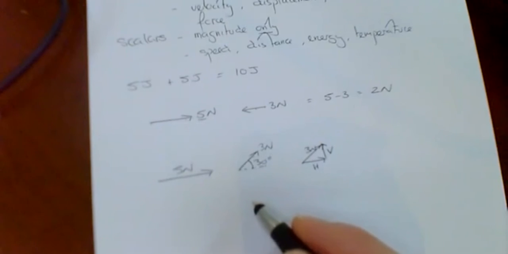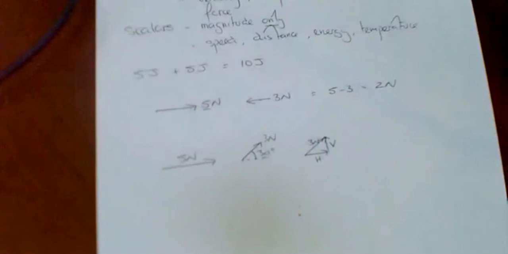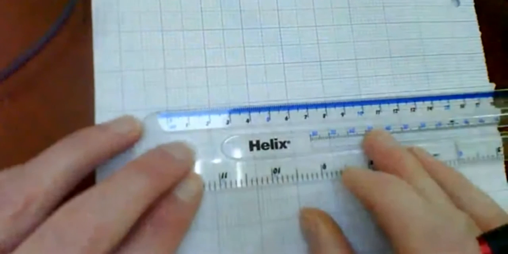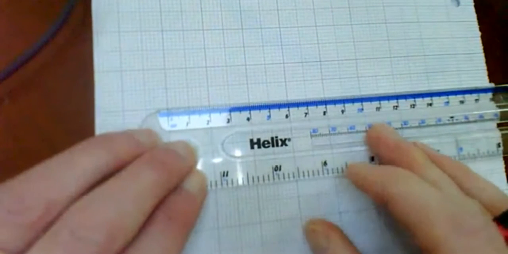So what we would do is we would take some graph paper, and this is where we have to get really precise. We would say, well, we have a 5 centimeter line, 1 newton, 1 centimeter. So we can draw a 5 centimeter line.